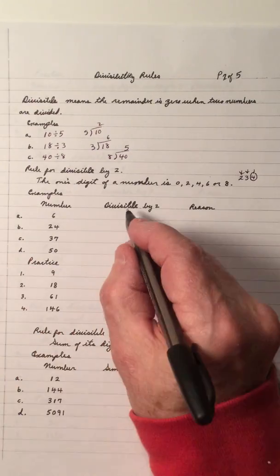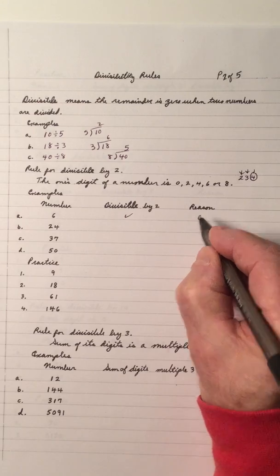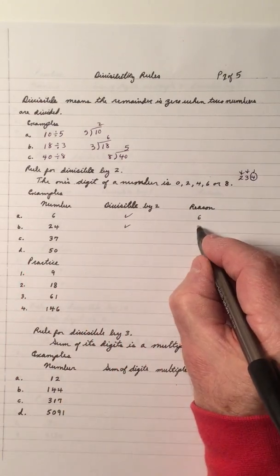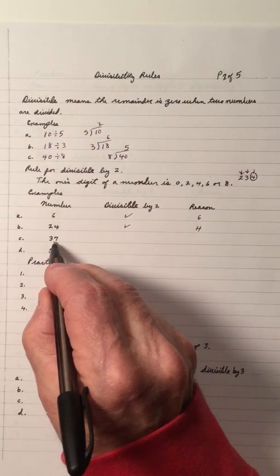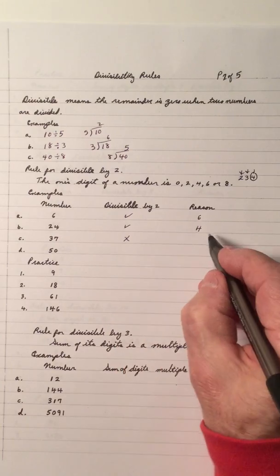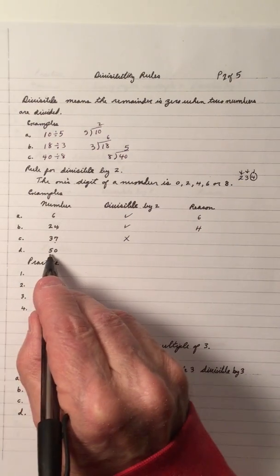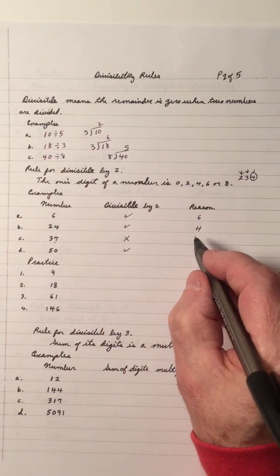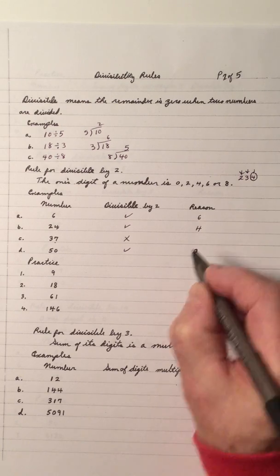6, divisible by 2, yes, because it ends in a 6. 24, divisible by 2, yes, because it ends in a 4. The ones digit is a 4. 37, no, because the end digit is a 7. 50 ends in a 0, so it's divisible by 2.